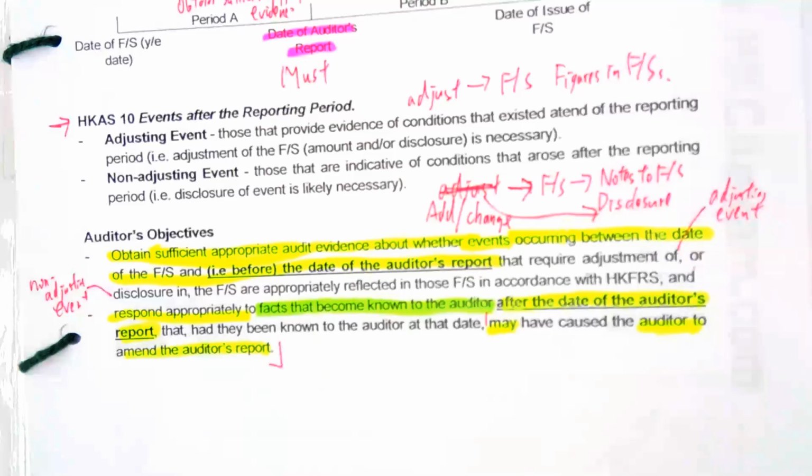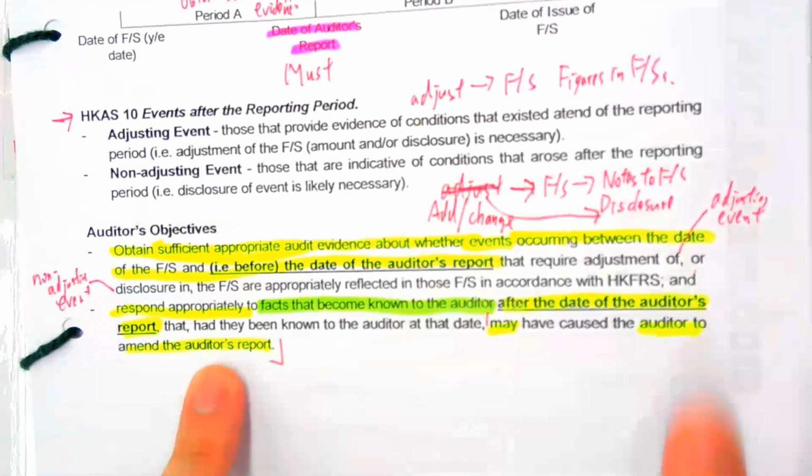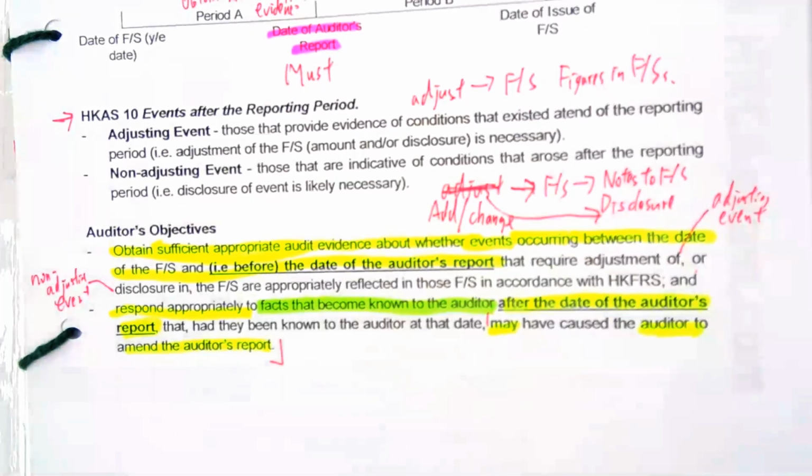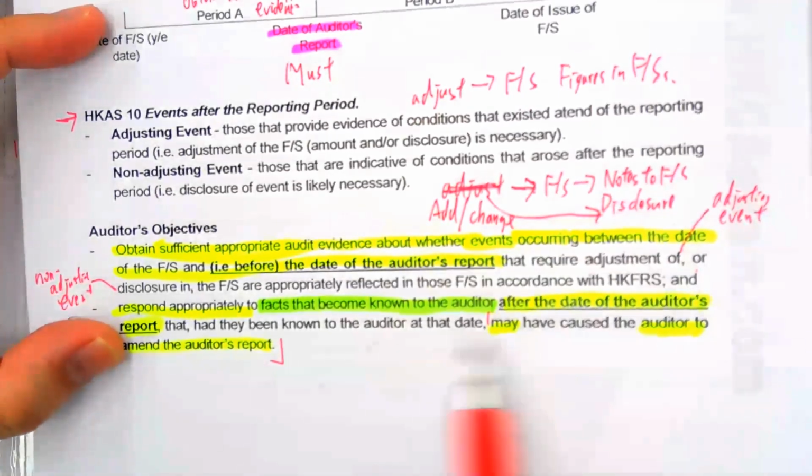So technically, the balance sheet, the inventory figures, and the PPE figures as at the balance sheet date are still correct. But the fact is that on January 15, everything burned down. So the report should have been adverse. The opinion should be an adverse opinion, not a clean opinion, because everything burned down and there is a going concern issue. This is what this part is talking about.